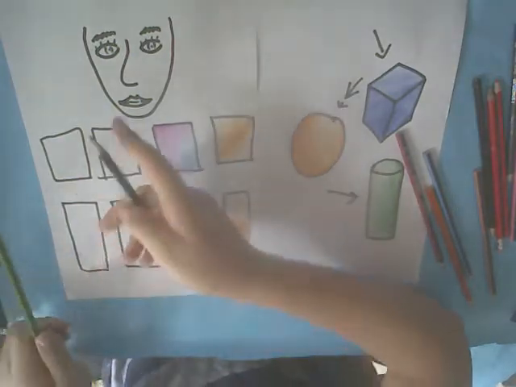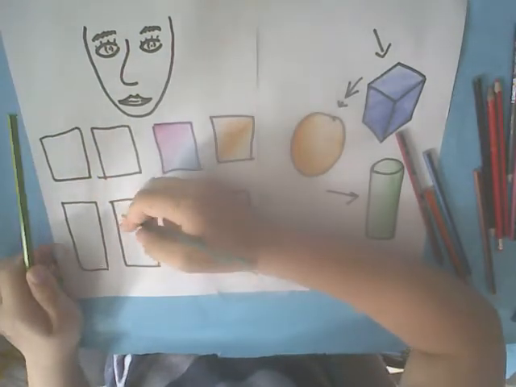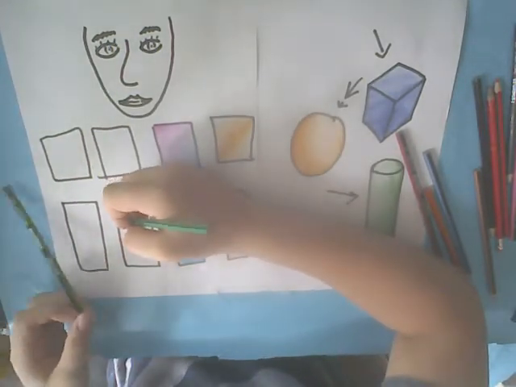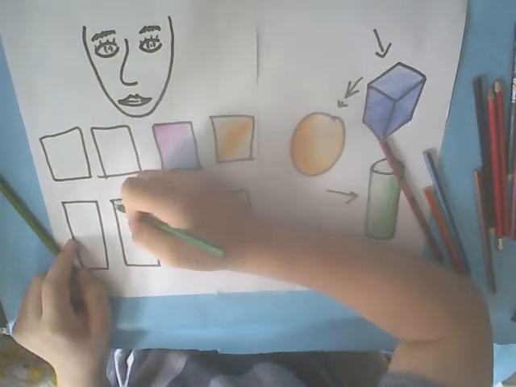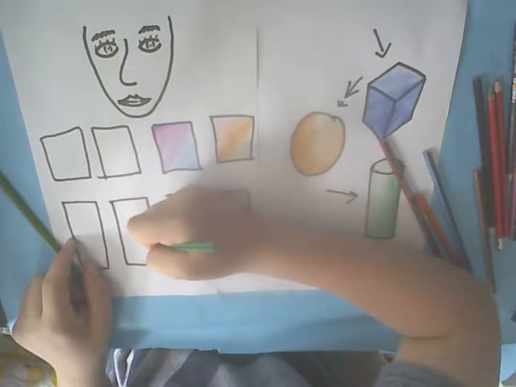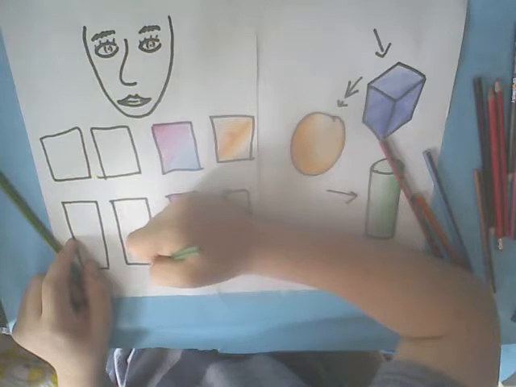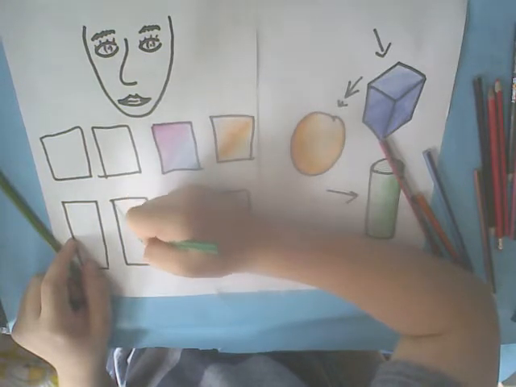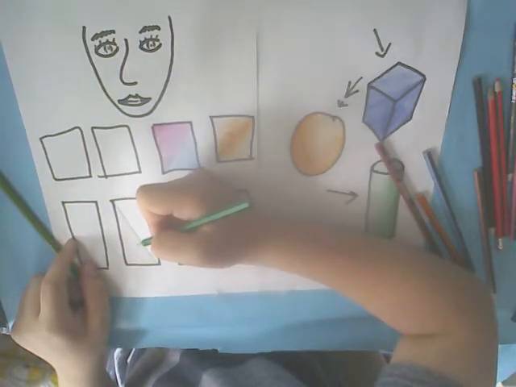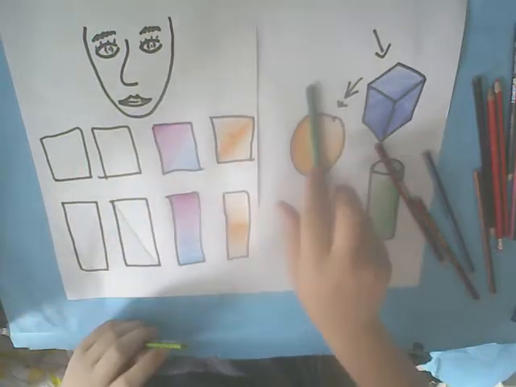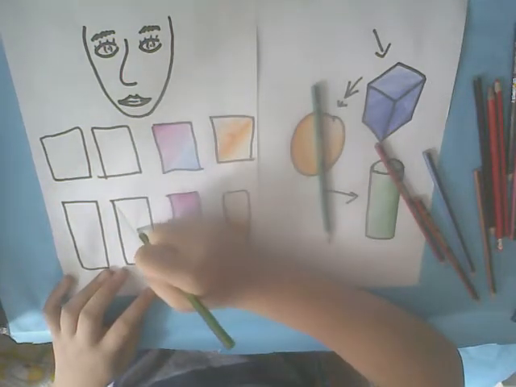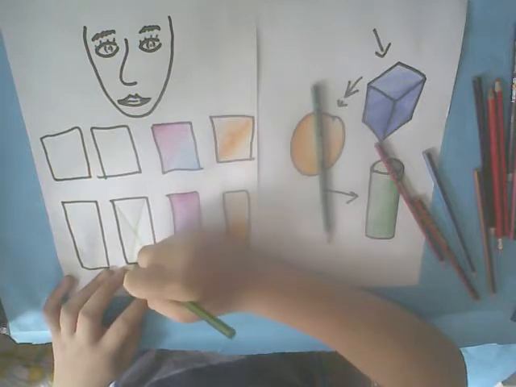Right, so next we're going to use some greens. And here, I think I will go diagonal on this shape. So I might want to draw a line there with that colour, and draw a line there with that colour.